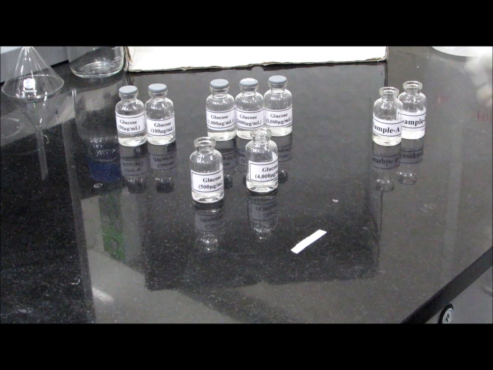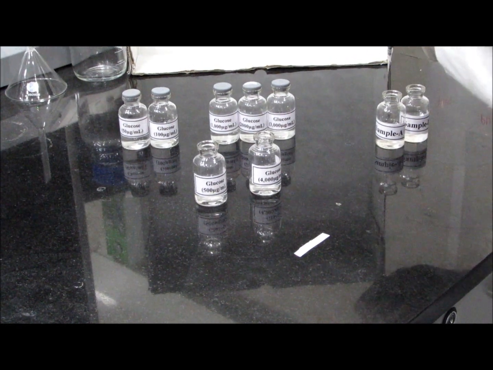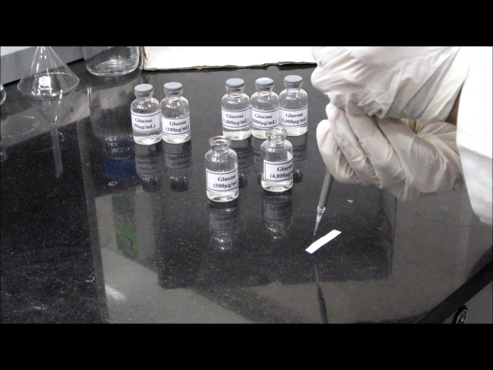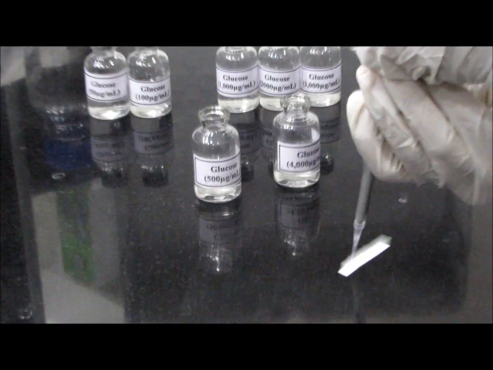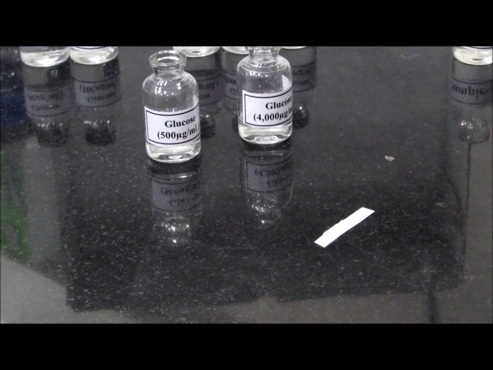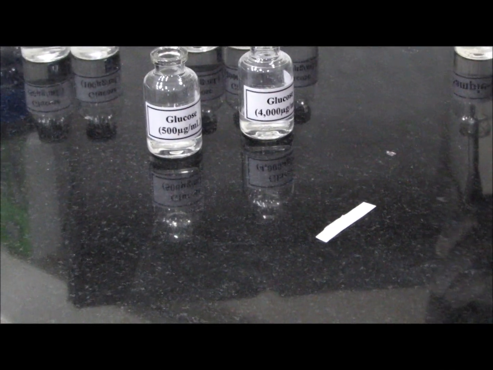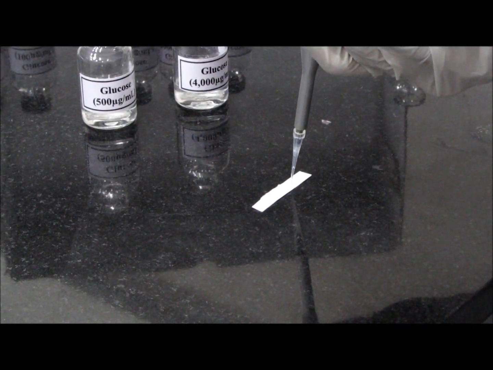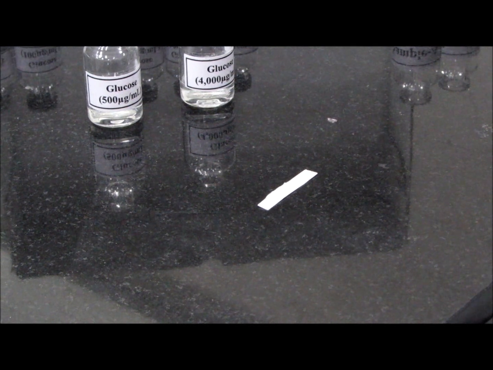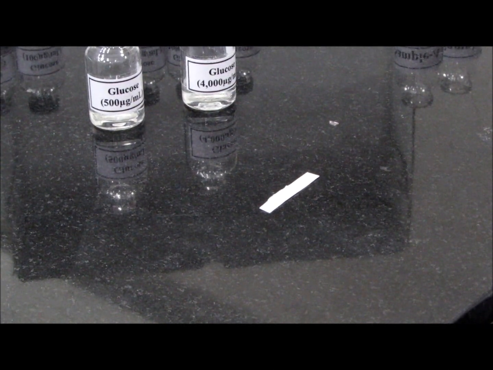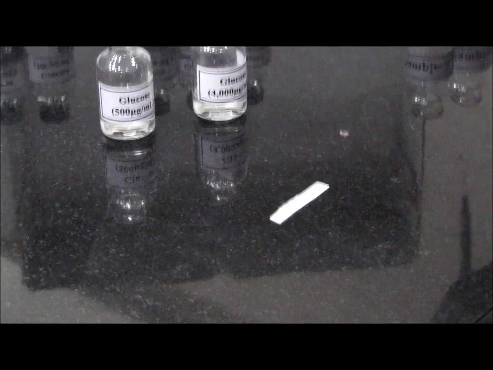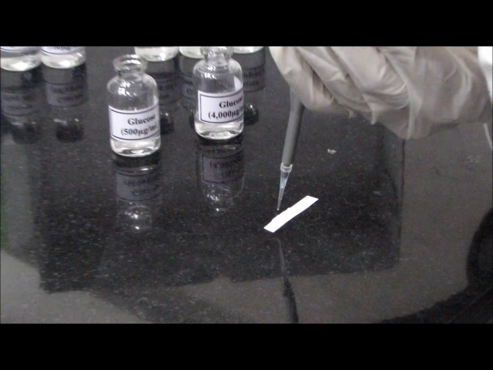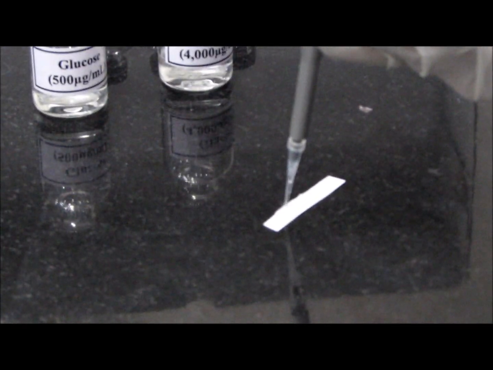Now I am adding 1 drop of catalyst solution which will oxidize the glucose. Now I am adding 1 drop of acetate solution, which will give the color intensity to the strip.